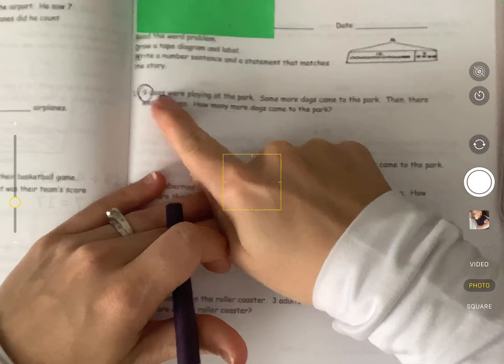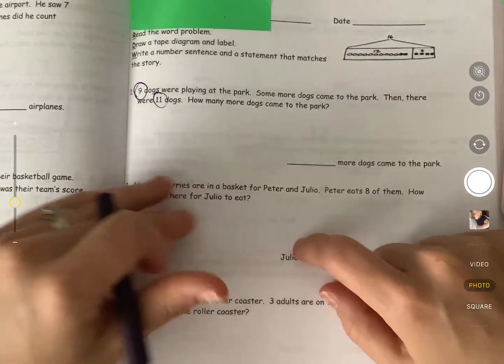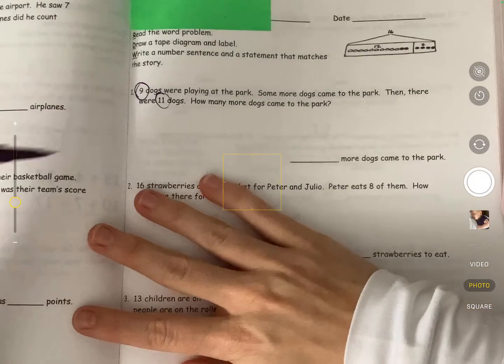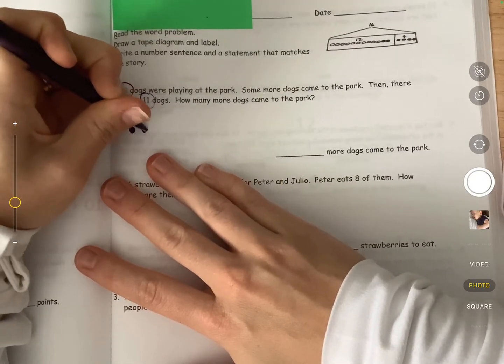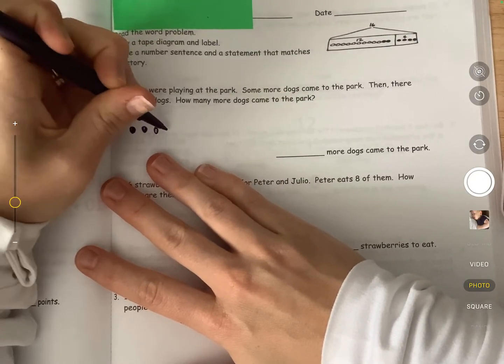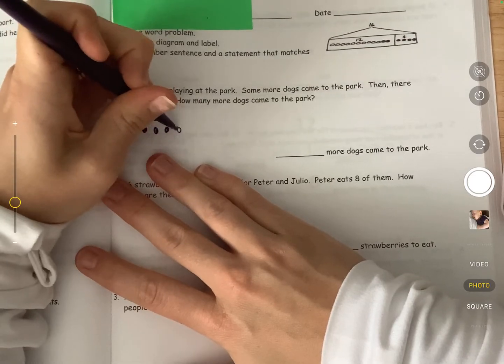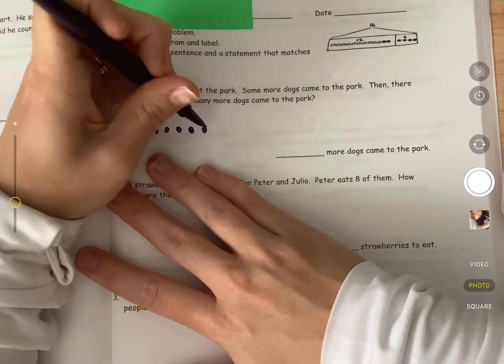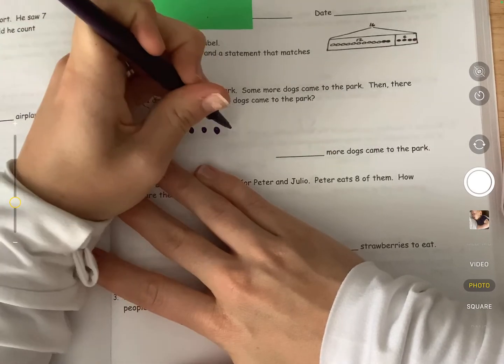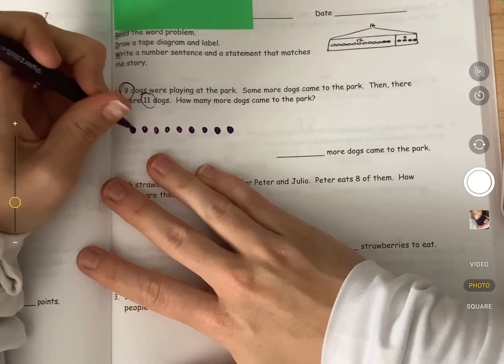9 dogs, right? There were 9 dogs playing at the park. Very good. Let's draw those 9 dogs. Now remember, we're not going to draw fancy little dogs. We're just going to draw dots. 1, 2, 3, 4, 5, 6, 7, 8, 9. There's 9 dogs.